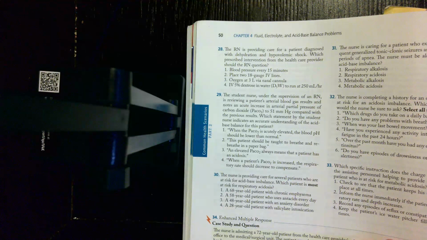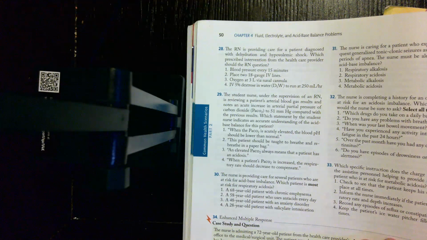The reason why is a patient with asthma, COPD, or even emphysema is going to be retaining too much CO2, causing them to be acidotic, involving the respiratory system. For number 2, that is going to cause you to be metabolic alkalotic. For number 3, that's going to cause you to be respiratory alkalotic. And number 4, I believe it's metabolic acidotic, if I'm not mistaken.